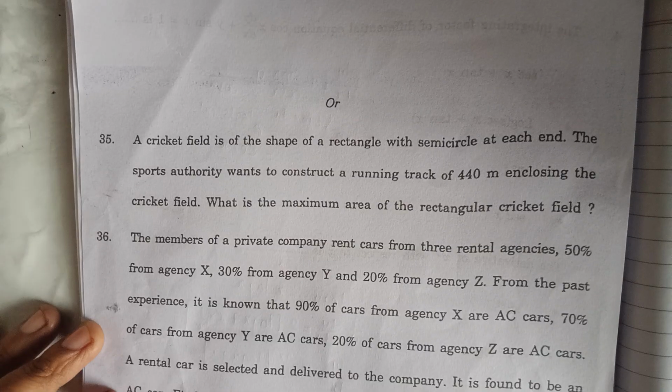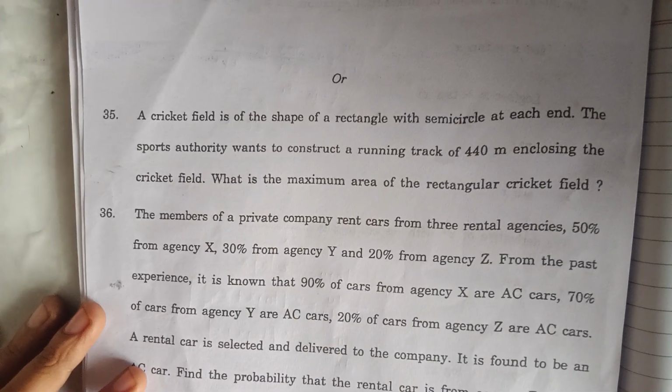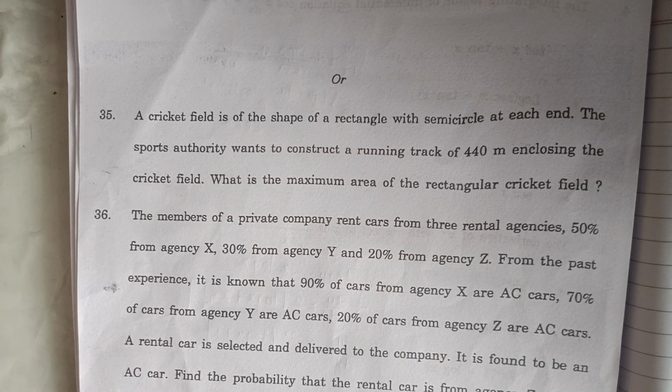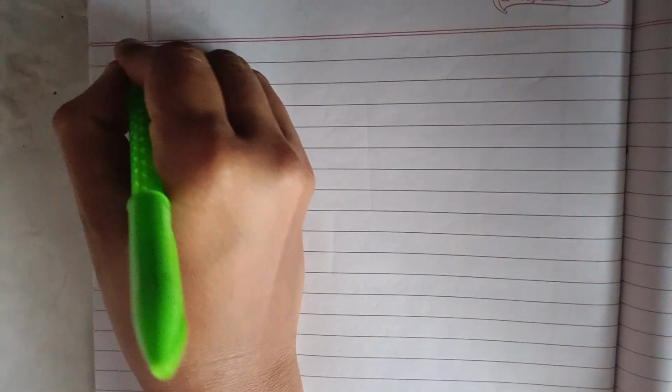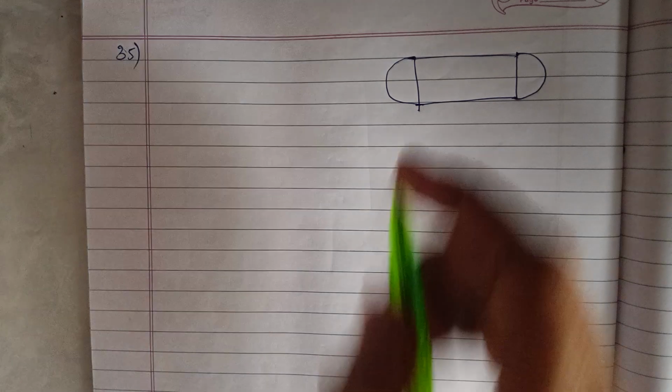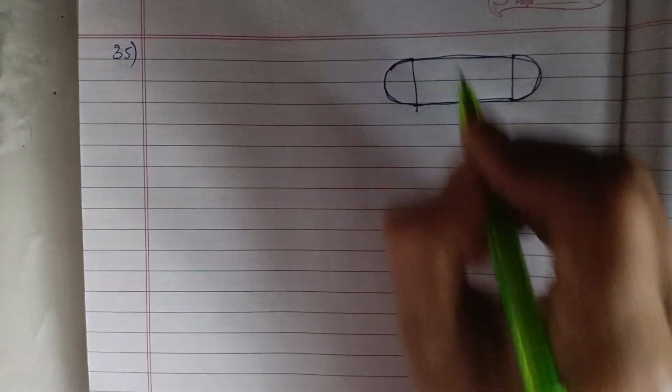Next question. A cricket field is in the shape of a rectangle with semicircle at each end. The sports authority wants to construct a running track of 440 meter enclosing the cricket field. What is the maximum area of the rectangular cricket field? So this is in the shape of a rectangle and there are two semicircles at the end. And a running track means this is the track, outside boundary, so its perimeter.